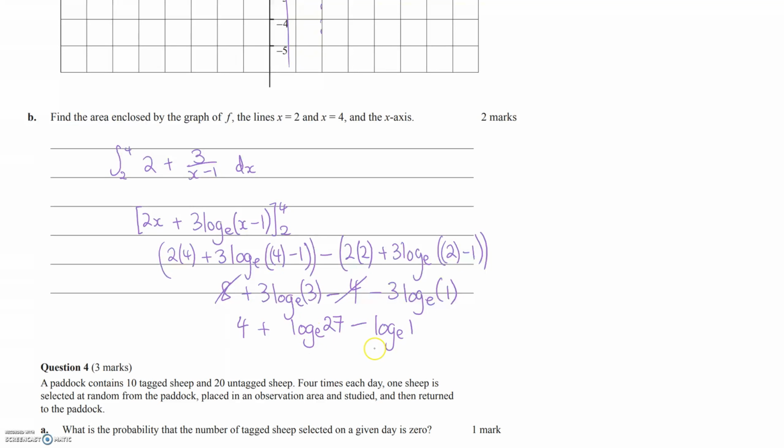As these get taken away, this just becomes log e 27 over 1, which is just log e 27. So that's my final answer, and I can move on to question 4.